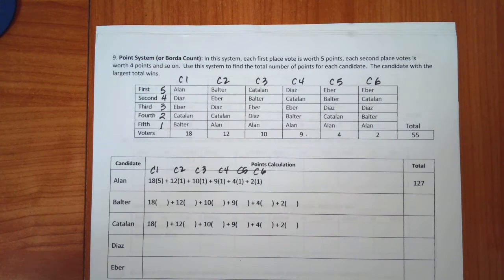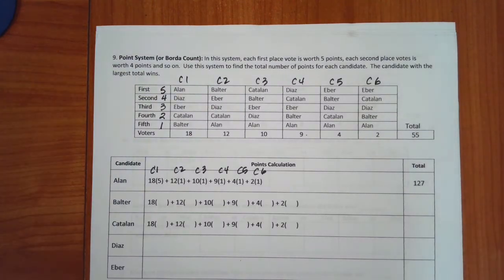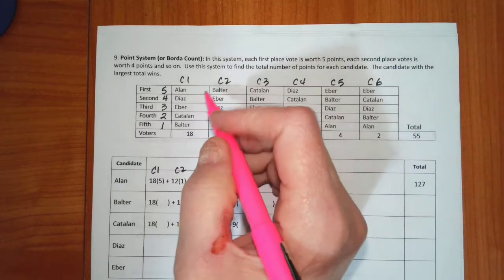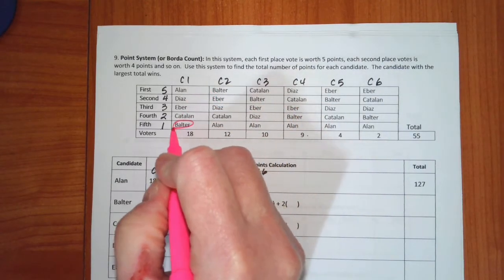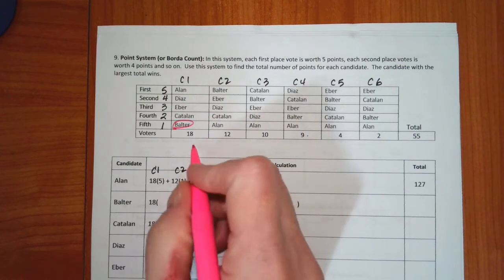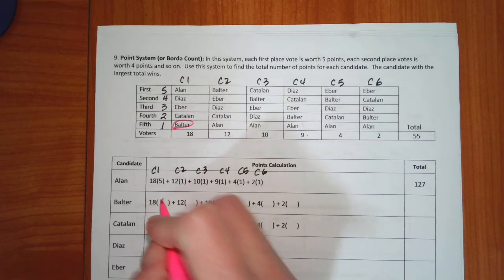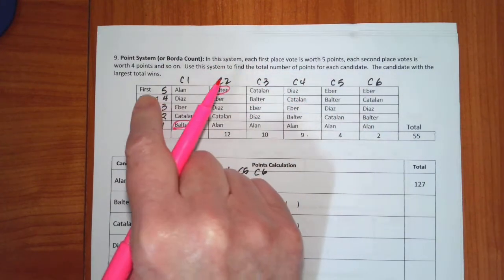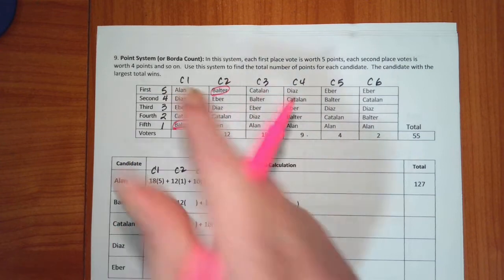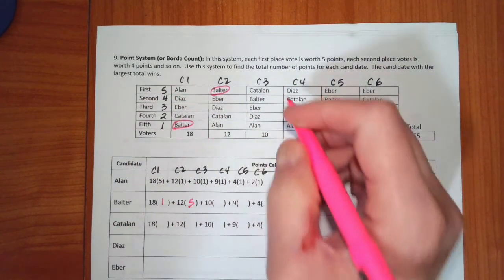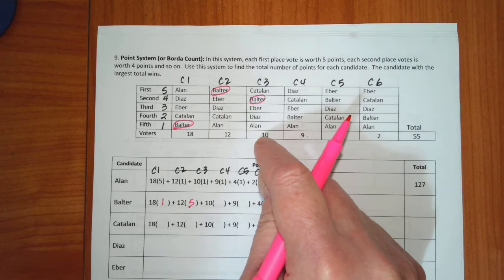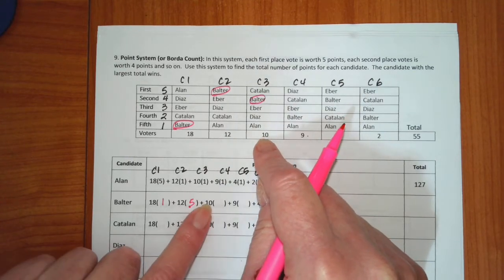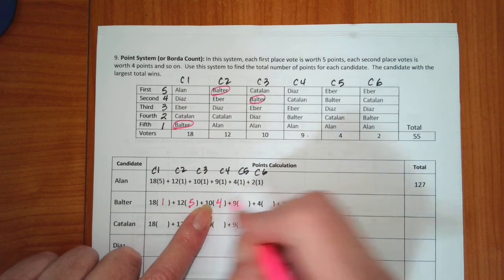Okay. So let's look at this again and look at the next candidate. Let's look at Balter. Okay. So in the first column, Balter came in 5th. So for each of these 18 votes, he gets 1 point. In column 2, Balter came in first. So for each of these 12 votes, he gets 5 points. In column 3, he came in second. So for each of these 10 votes, he gets 4 points.